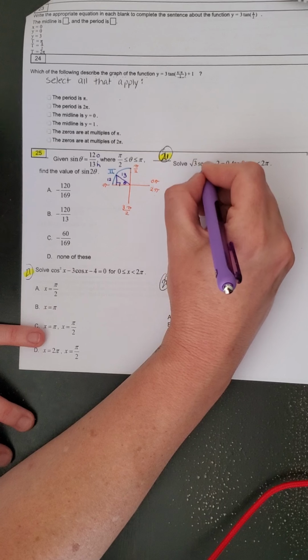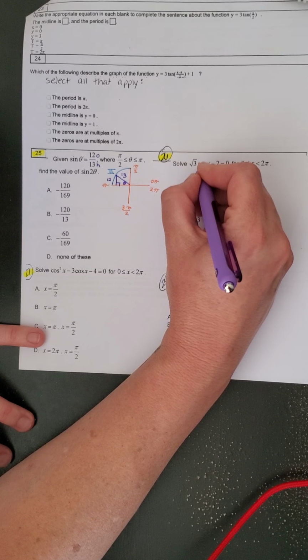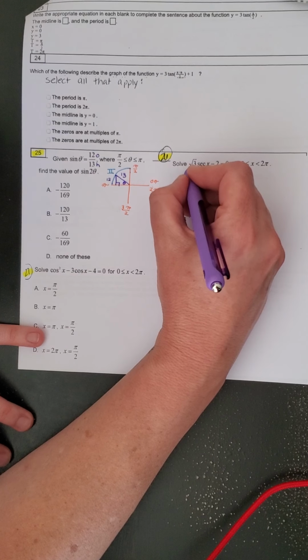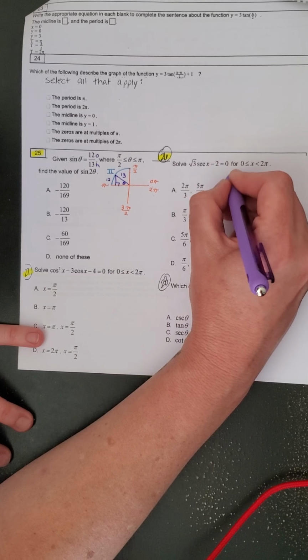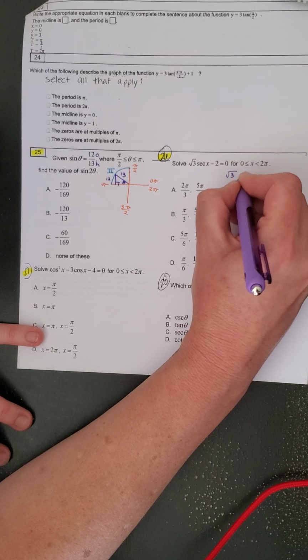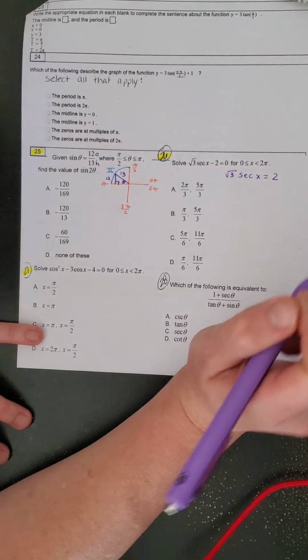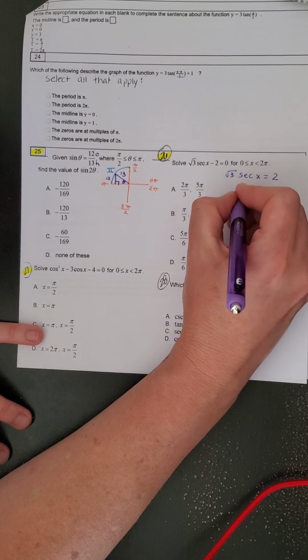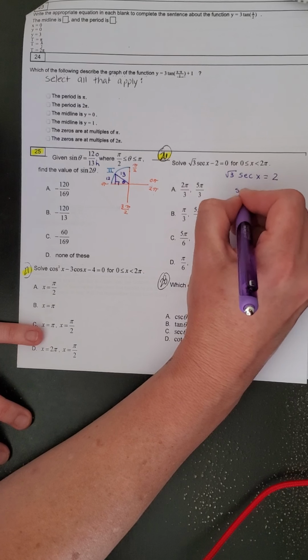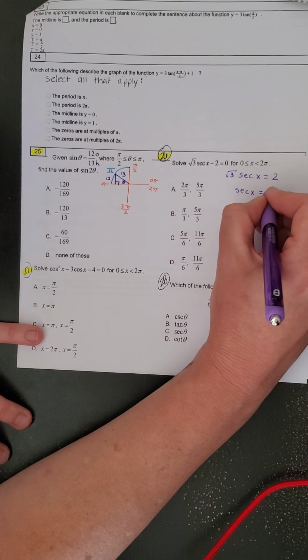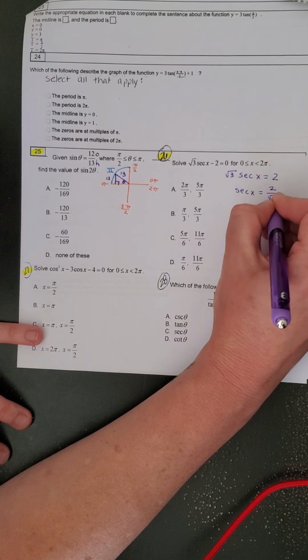So what I need to do is isolate secant. To do that, I will move the 2 over. So I get square root 3 secant x is equal to 2. And then I would divide both sides by square root 3. And so I'd have secant x is equal to 2 over square root 3.